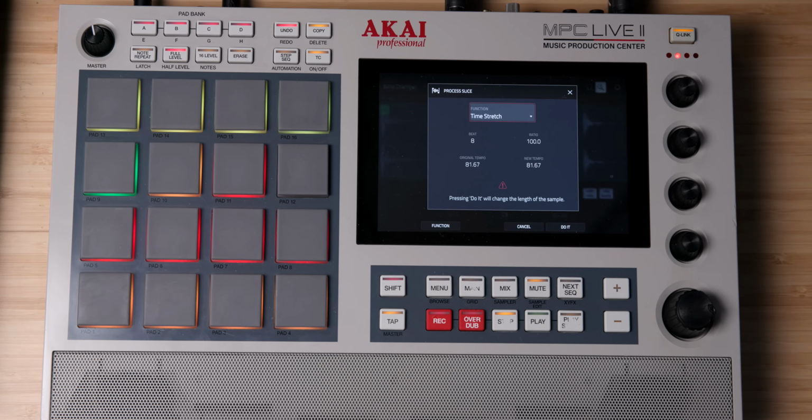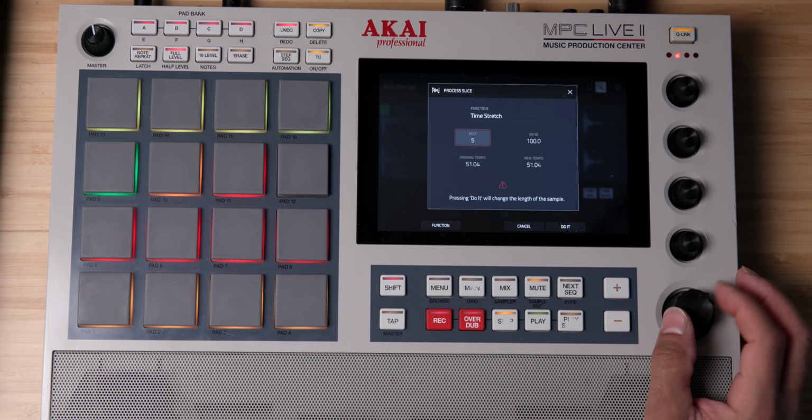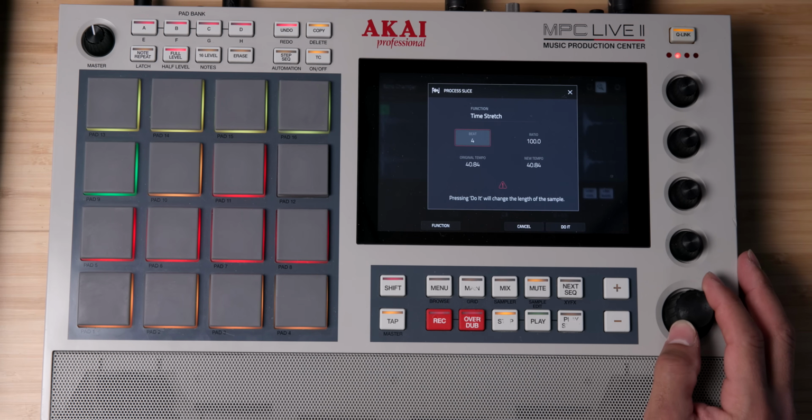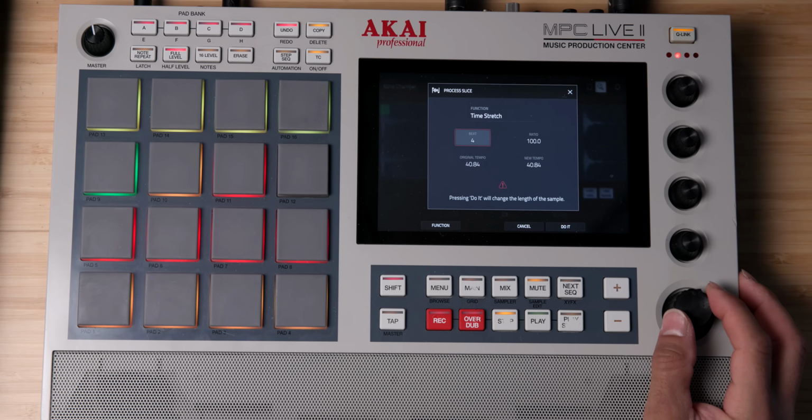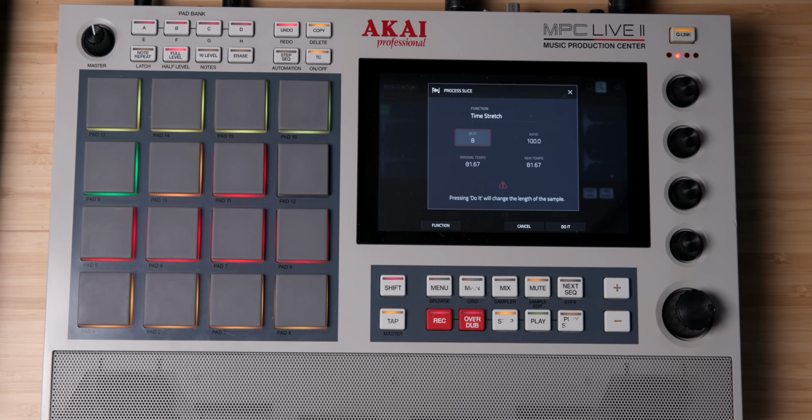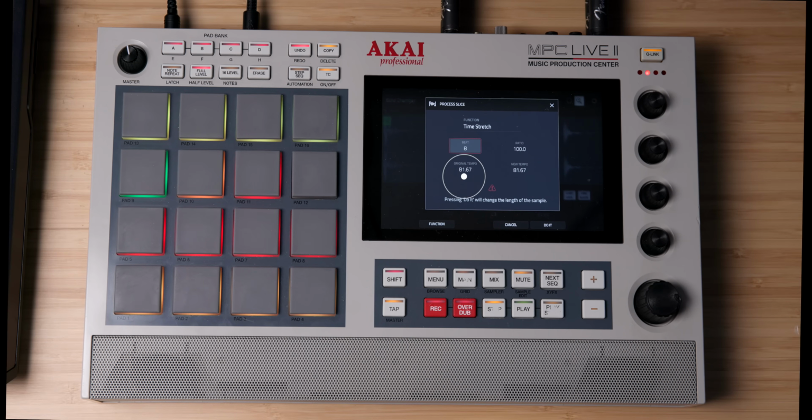So how many beats are in this drum break? There was 8 beats. It's already selected at 8. If this was at 4, I gotta make sure I change this to 8. If the selection that I had selected was only 1 bar, then guess what? It would have been just 4 beats. So I have to come down to 4 beats. But right now it's at 8 beats. So this 8 beat selection that I have, it's telling me that the original tempo is at 81.67 beats per minute. And on the right-hand side, it's going to ask us if we want to time stretch this to a different tempo.